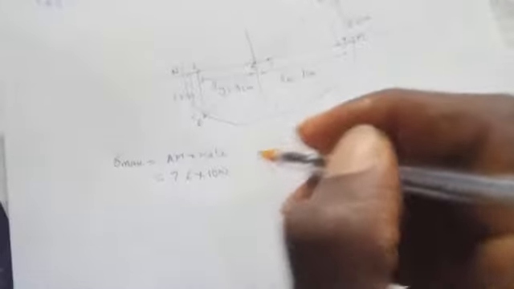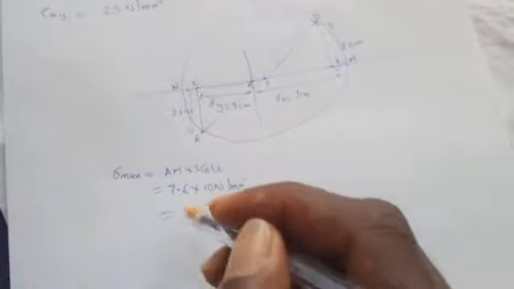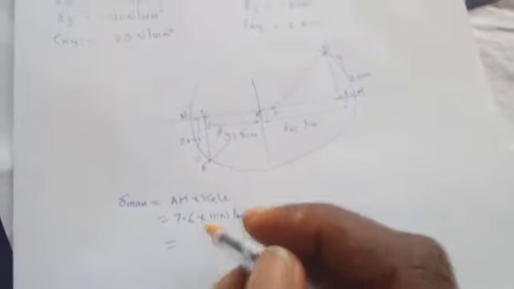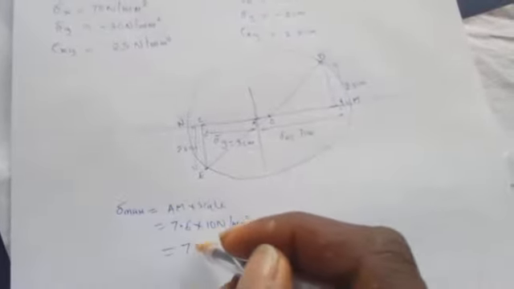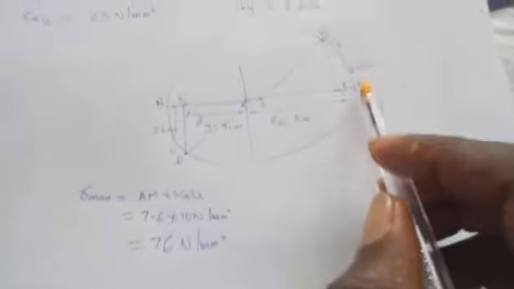So my sigma maximum, that's my maximum principal stress, is 76 Newton per millimeter squared. Take note, from point A to point M.